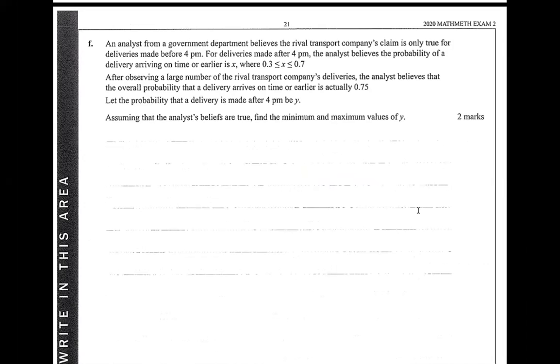An analyst from a government department believes that the rival transport company's claim is only true for deliveries made before 4 p.m. For deliveries made after 4 p.m., the analyst believes the probability of a delivery arriving on time or earlier is X, where 0.3 ≤ X ≤ 0.7.